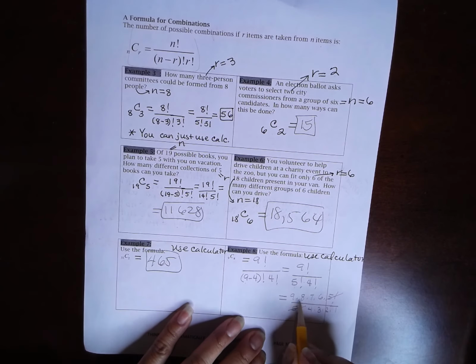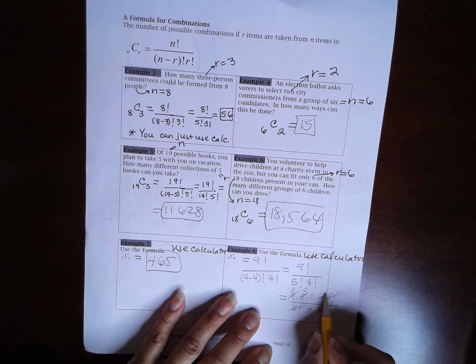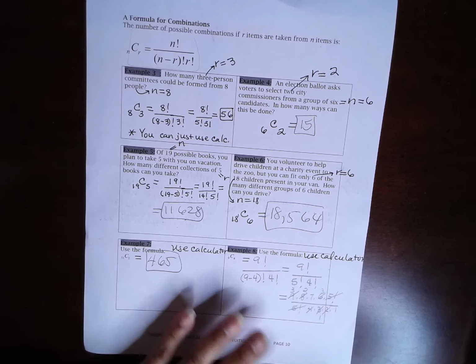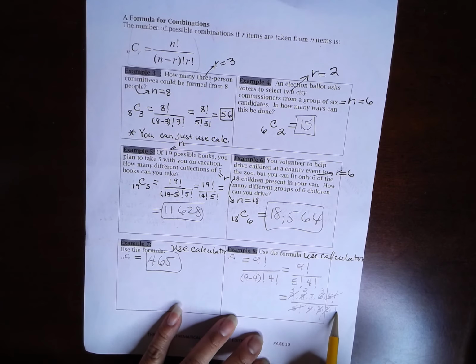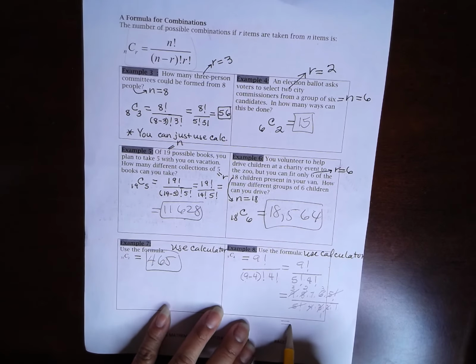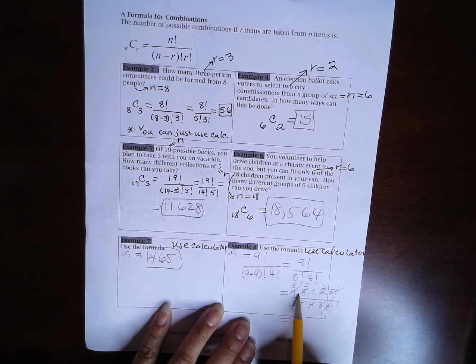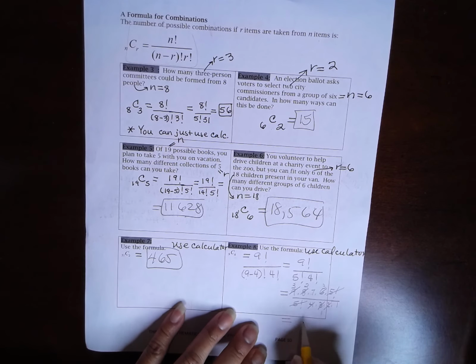Then I can simplify this. 9 divided by 3 is 3. 8 divided by 4 is 2. And 6 divided by 2 is 3. All I have is 7 divided by 1. To clean this up, I'm going to have 3 times 2 times 7 times 3, divided by all of these.